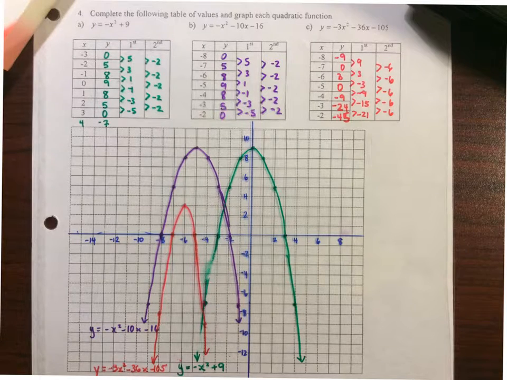Okay, when we look at the next group, all of these had second differences which were negative, and all of these graphs are opening down graphs. And again, our second differences are all multiples of 2, and yeah, we have our negative values indicating that they're opening down when we have our second differences.